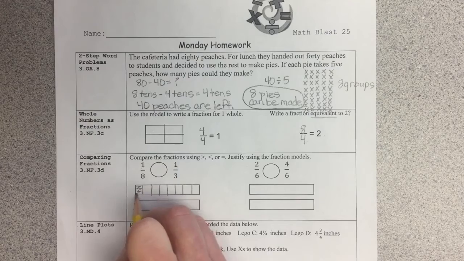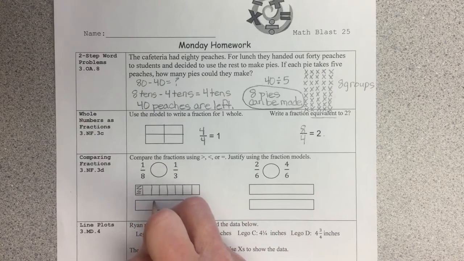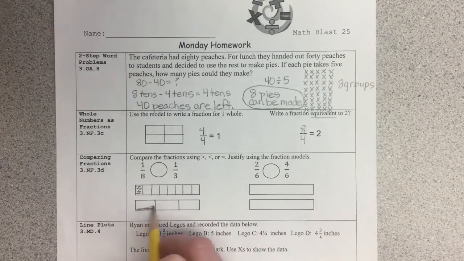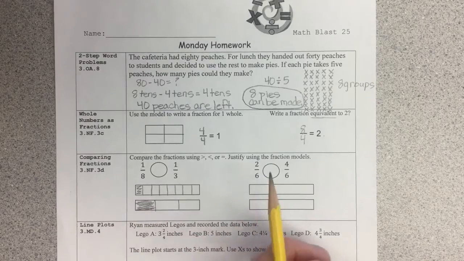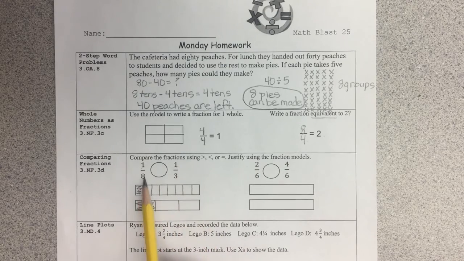Again, I'm going to shade one of those 8, and then in the second model I have thirds, and I'm going to shade one of those thirds. So 3 equal parts, shade in one of those. So as I said, the number of pieces we have shaded are the same because the numerators are the same. It's the size of those pieces that are different.